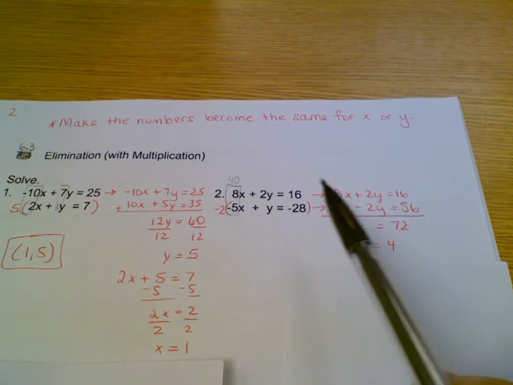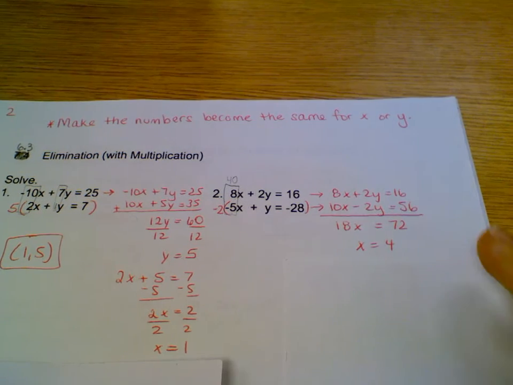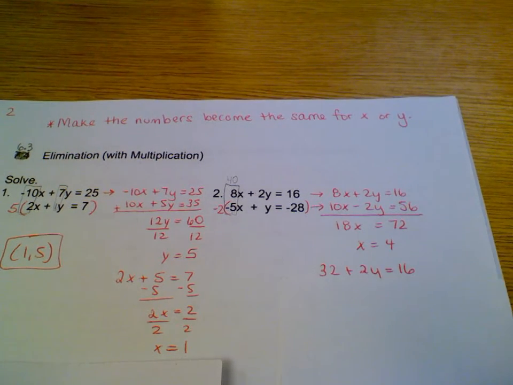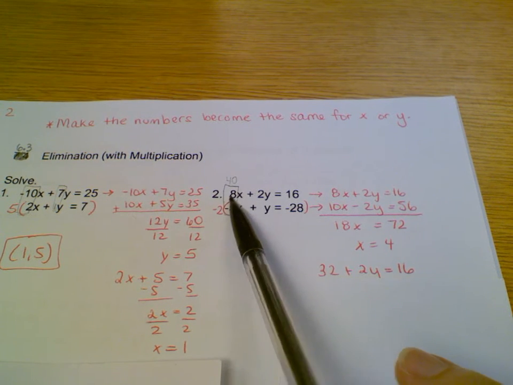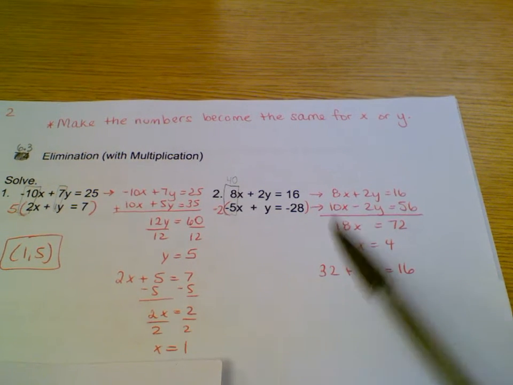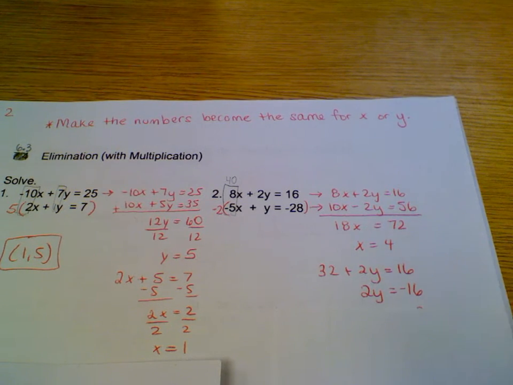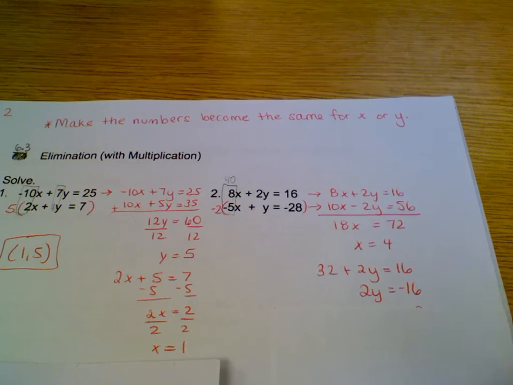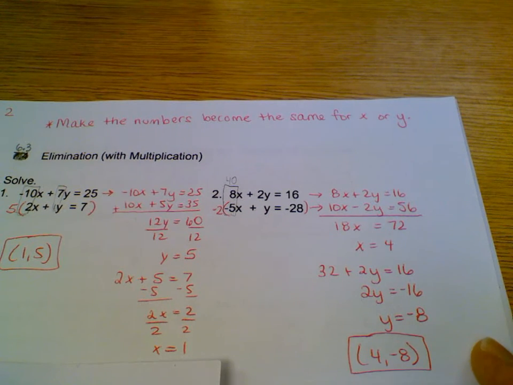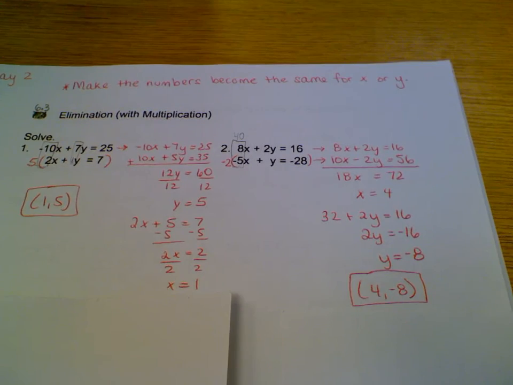I'm going to plug back into one of my equations. In this case, I decided to plug into the top equation, so I put 4 in for x and times by 8 and got 32. I am now going to subtract 32 over here with 16 and get -16, divide by 2 and get -8. So for your final answer, you should have 4, negative 8.